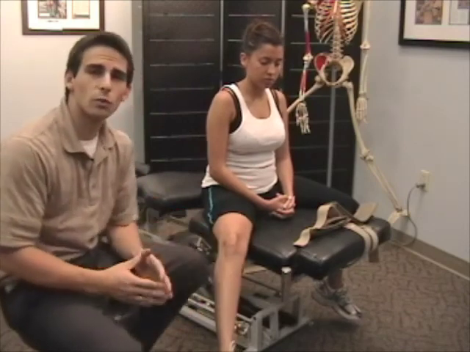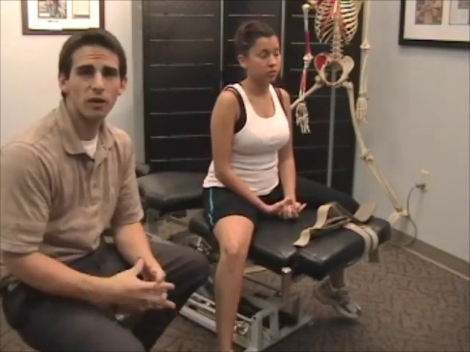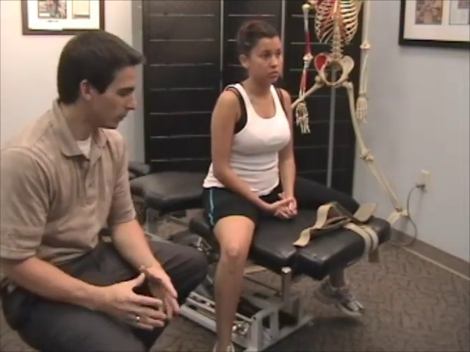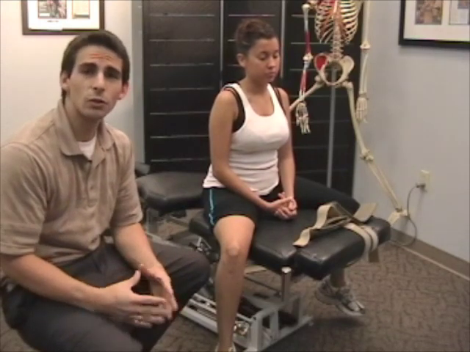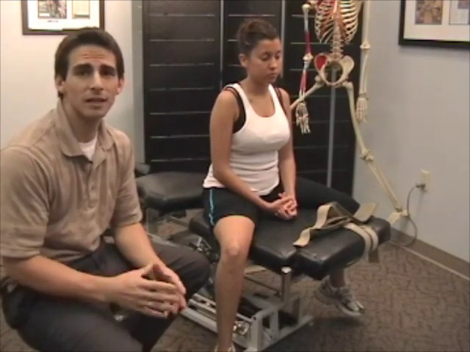Some patients will be a little sore afterwards for about 48 hours, but they usually notice an increase in range of motion and a decrease in pain immediately after the treatment.